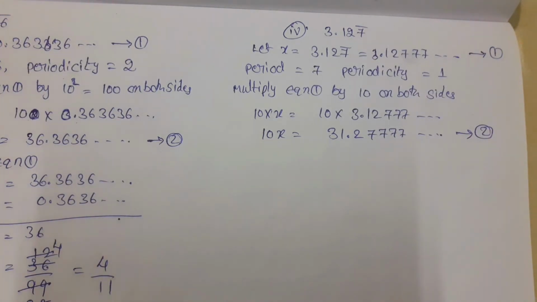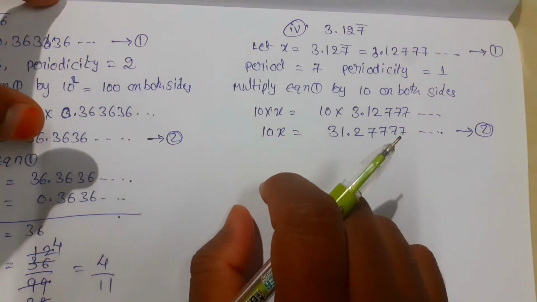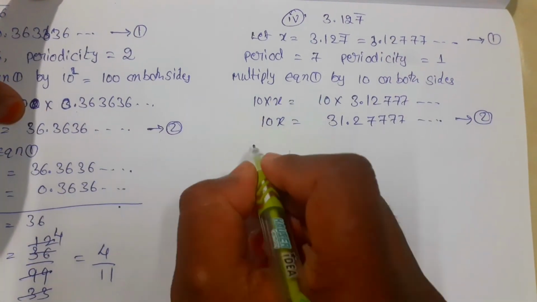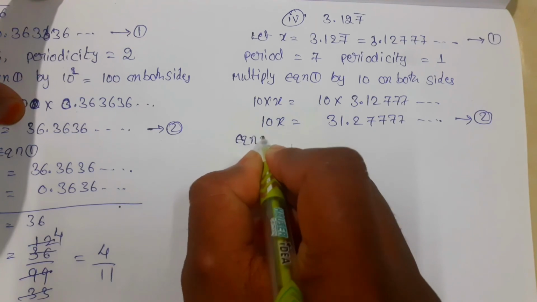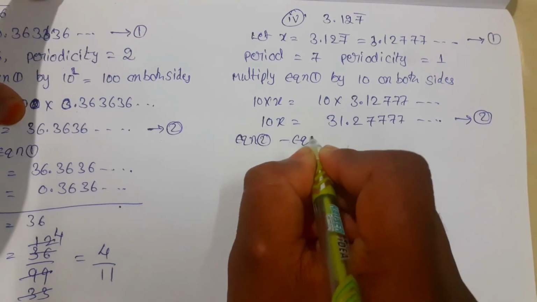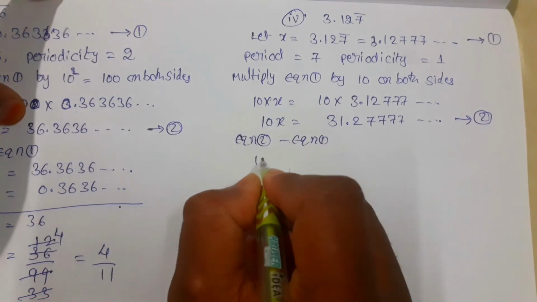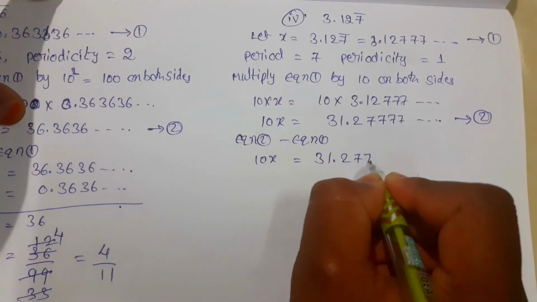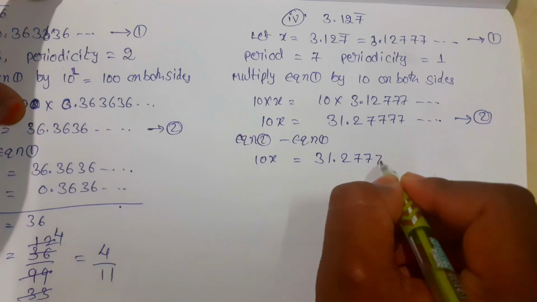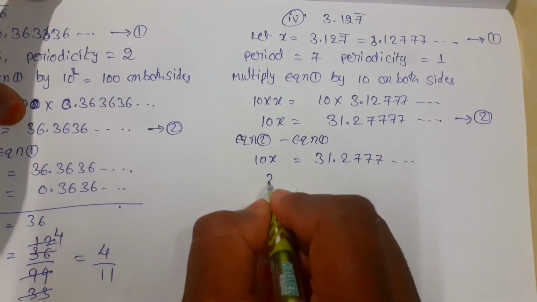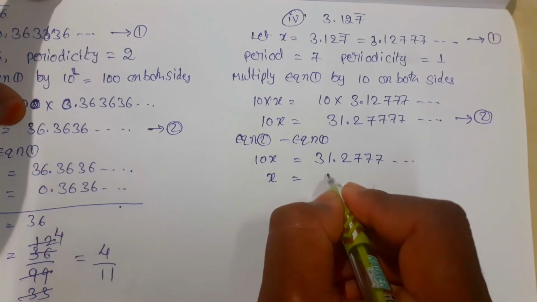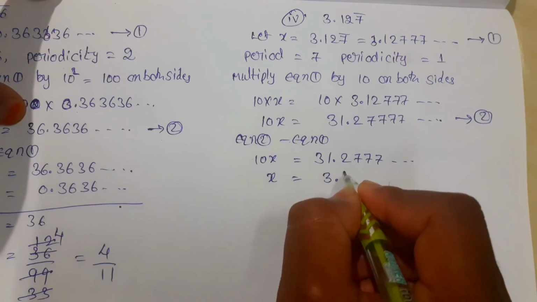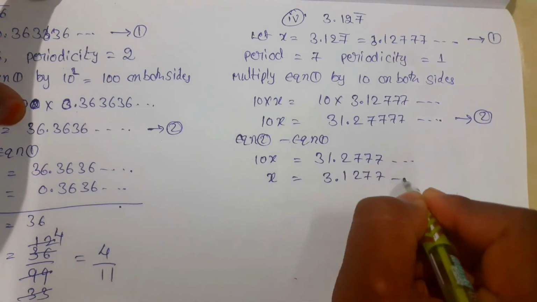Now I am going to subtract equation 1 from equation 2. Equation 2 minus equation 1. So equation 2 is 10x is equal to 31.277 and so on. Now equation 1 is x is equal to 3.1277 and so on.